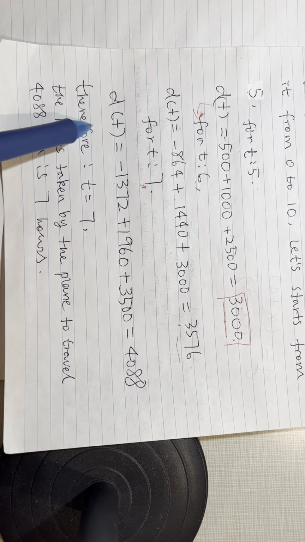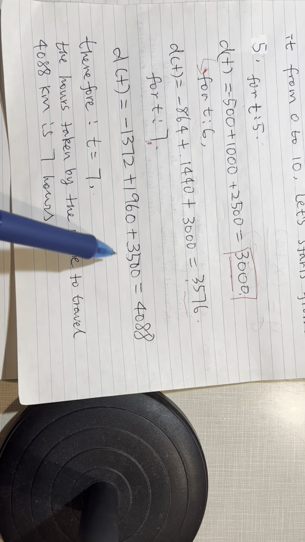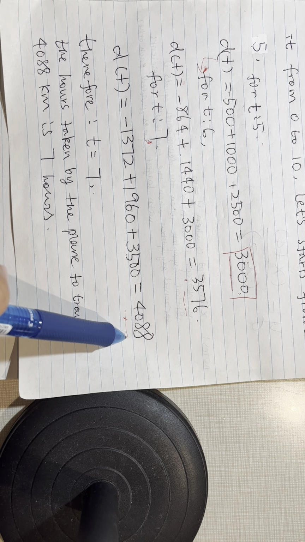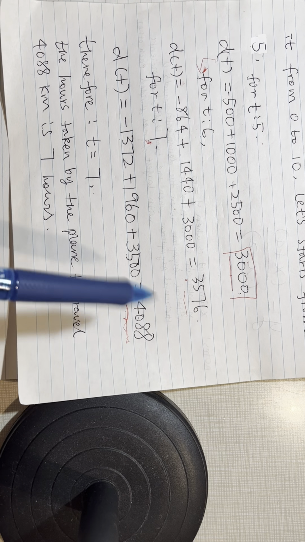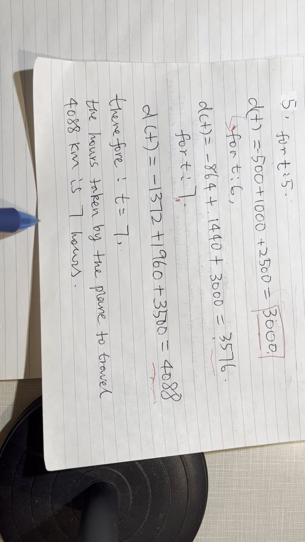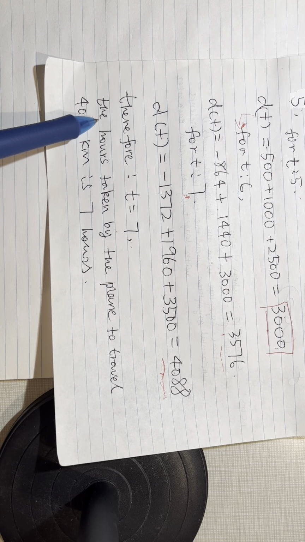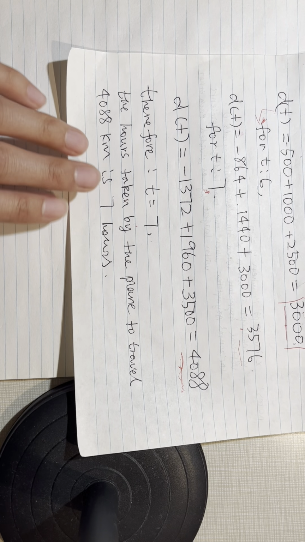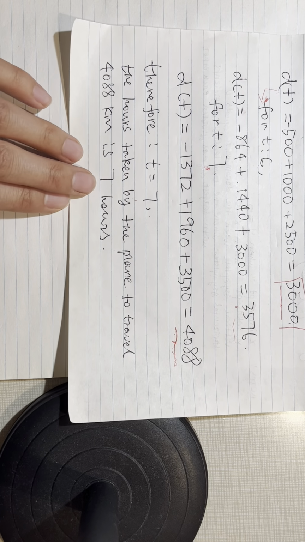Fortunately, if we put 7 in for t, we get a distance of 4,088 kilometers, which matches the right answer. So t equals 7 hours. Our answer is that the time taken by the plane to travel 4,088 kilometers is 7 hours. And that is our second question.